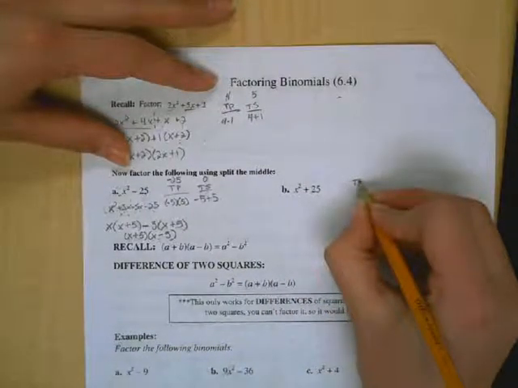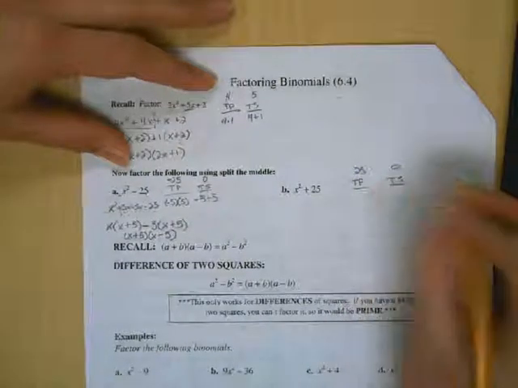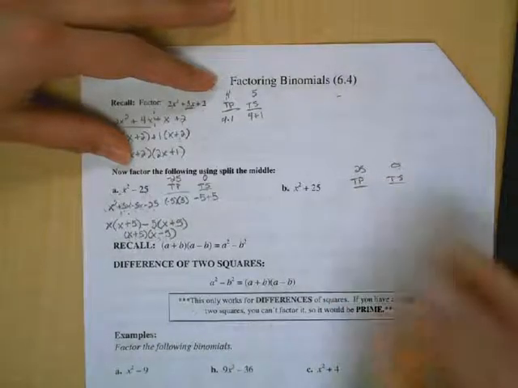Target product here is positive 25. Target sum is going to be 0. So I'm looking for 2 numbers that multiply to 25 but add to 0. Well, that's going to be a little different here.